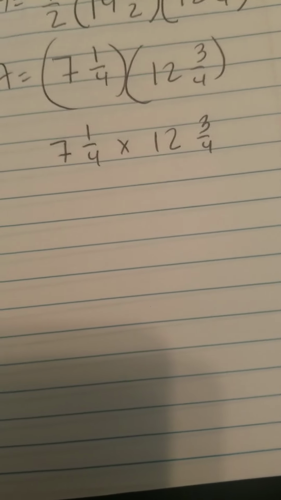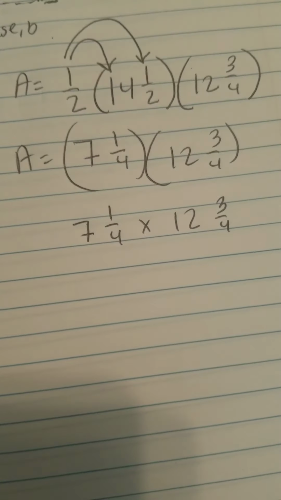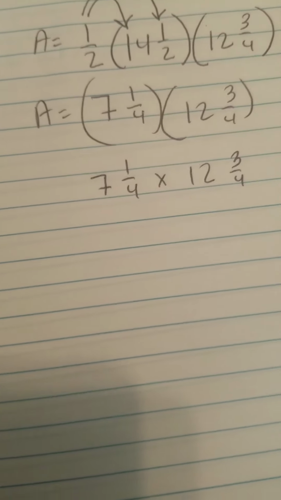Okay, so remember whenever you multiply mixed numbers, you're going to have to turn them into improper fractions first. Or you can turn them into decimals and work them that way. It's completely up to you. So in order to turn these into improper fractions, we're going to use the acronym MAD. The acronym MAD stands for multiply. So we're going to multiply the denominator times the whole number. And then we're going to add the numerator. And then the denominator is going to stay the same.